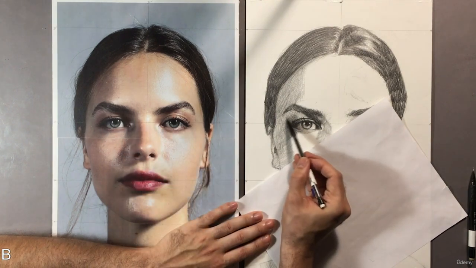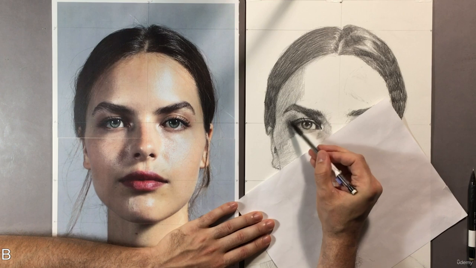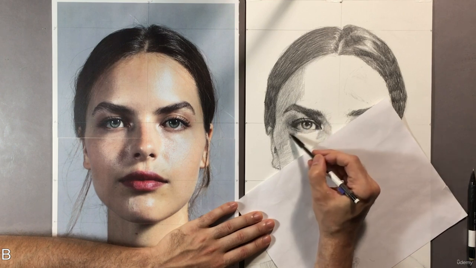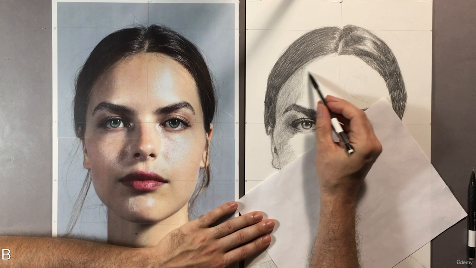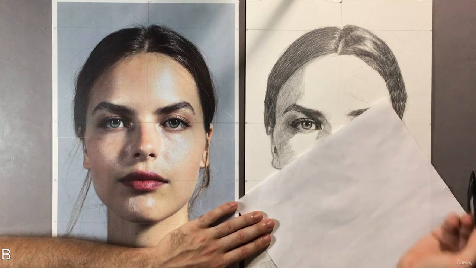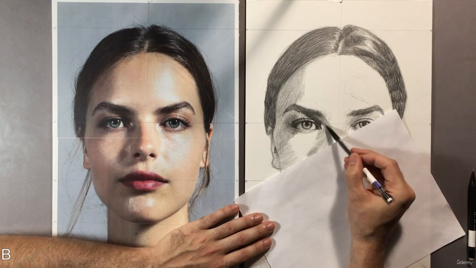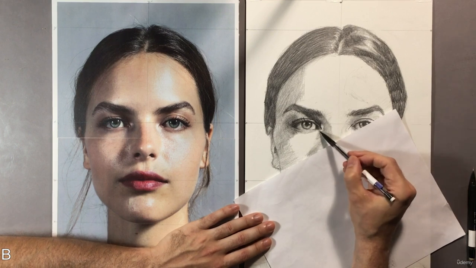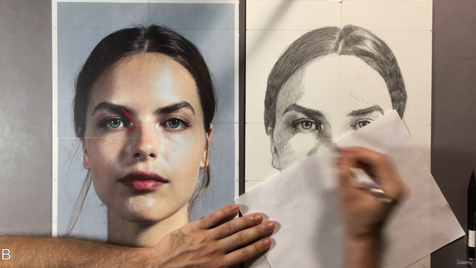And this value needs to be built up a little more in this area. I know there's a lot going on in this spot, so it can seem tricky, but just look for the simple shapes the shadows make. For example, look at the shape of this shadow right in here that surrounds the reflected light.